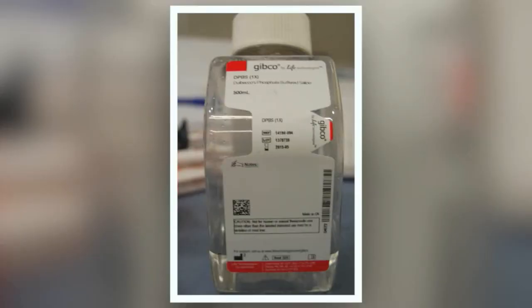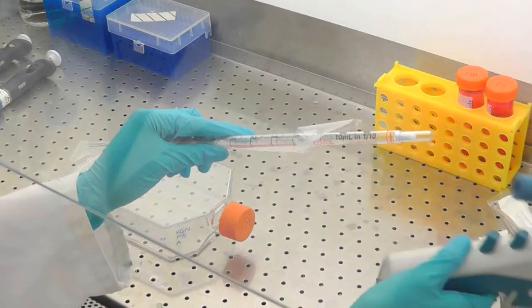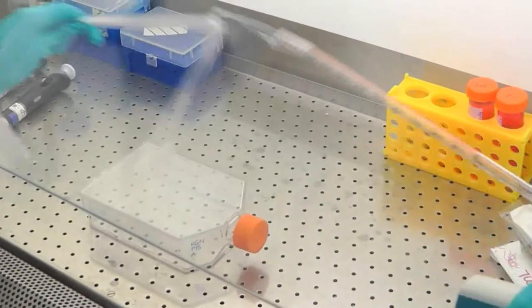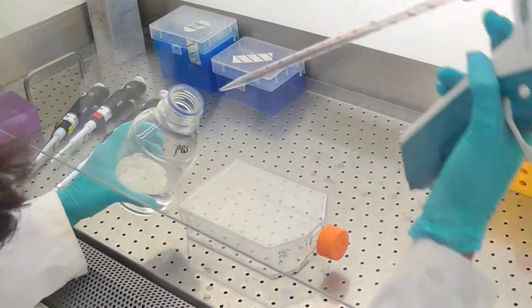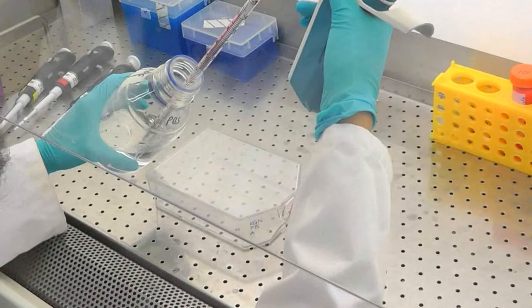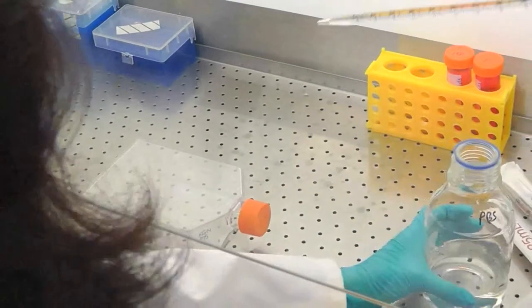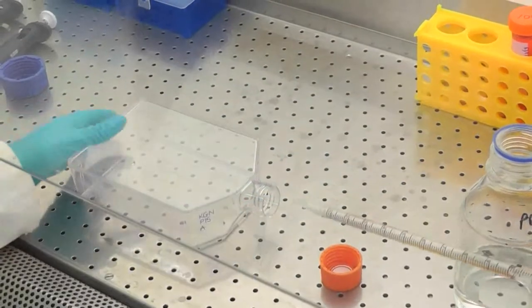Once all of the media has been removed from the flask, PBS, a buffered saline solution, is added to the cells. PBS is added using a pipette. Note that the pipette is opened under the laminar hood to ensure it remains sterile. For this size of flask, around 10 milliliters of PBS at room temperature is added in order to wash the cells and remove media and the serum.